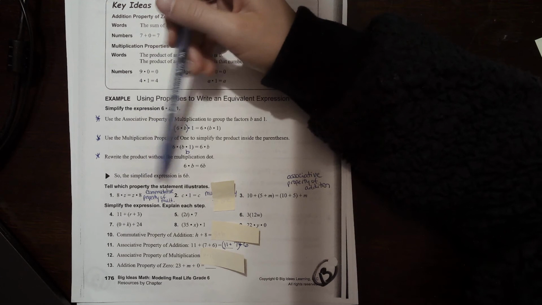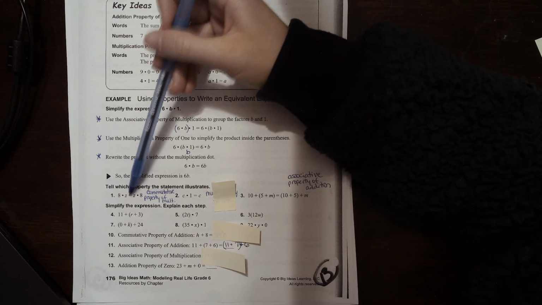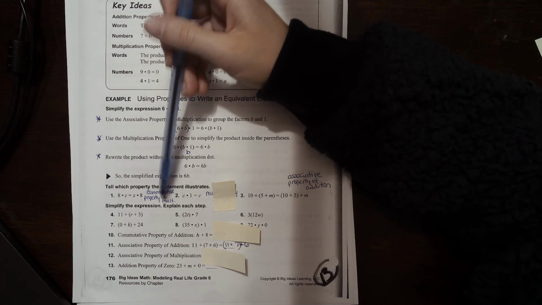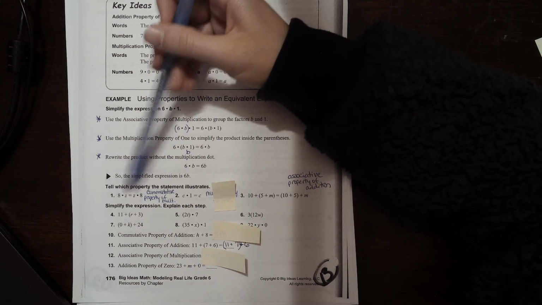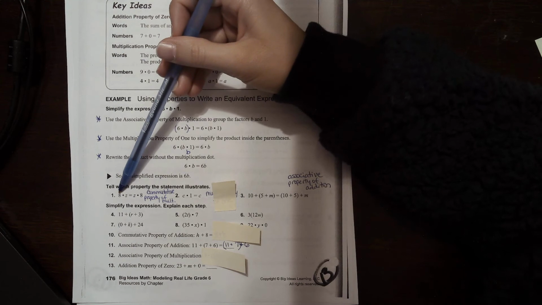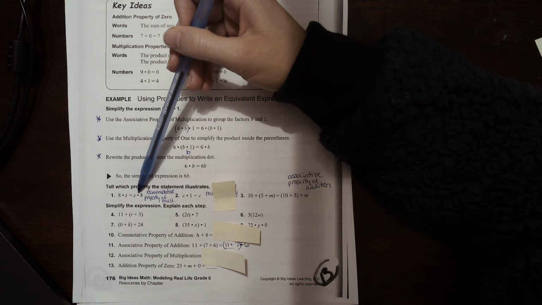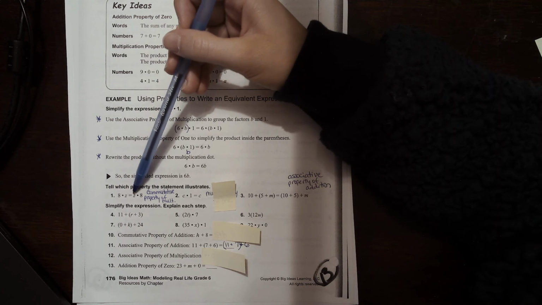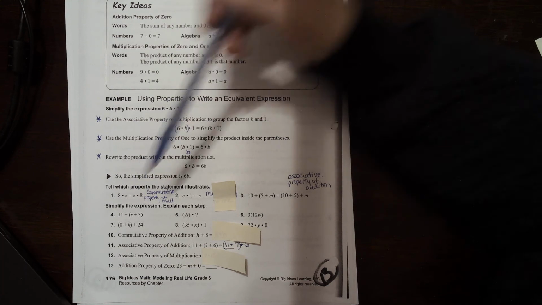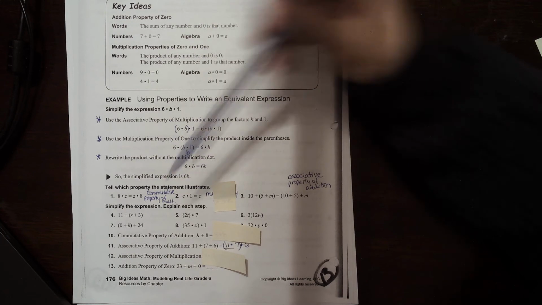Tell which property the statement illustrates. Number 1, we have 8 times z is equal to z times 8. This would be the commutative property of multiplication because we are multiplying. On this side of the equal sign, we started out with 8, and we multiplied z. On this side, we have z times 8. So what changed there was the order we multiplied. So it's the commutative property of multiplication.